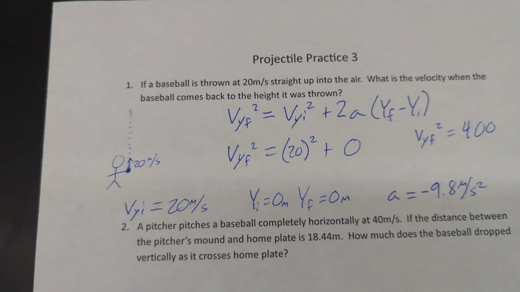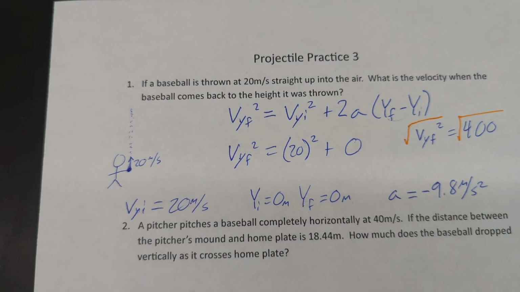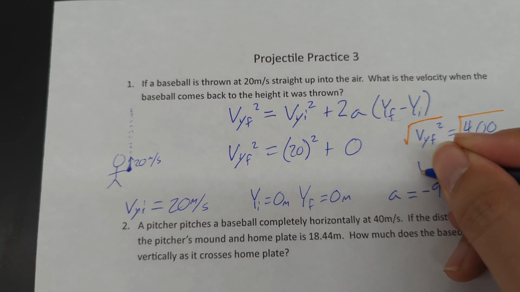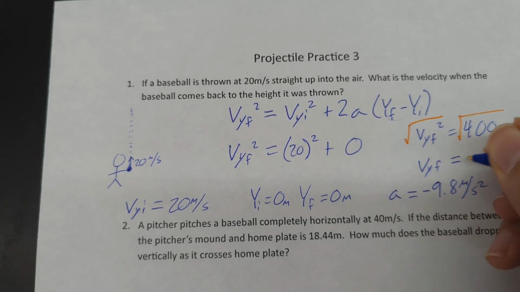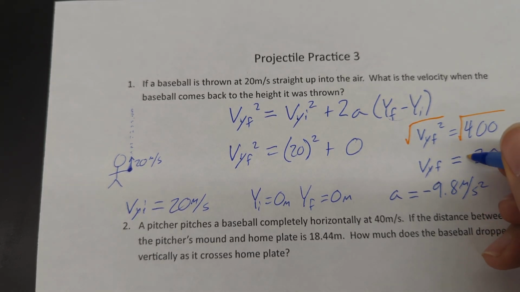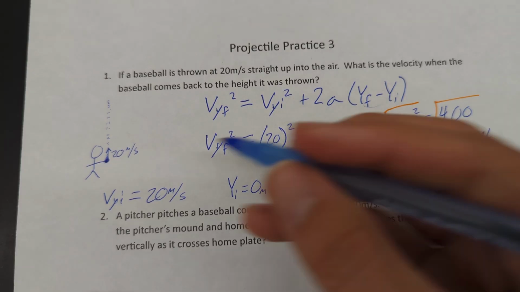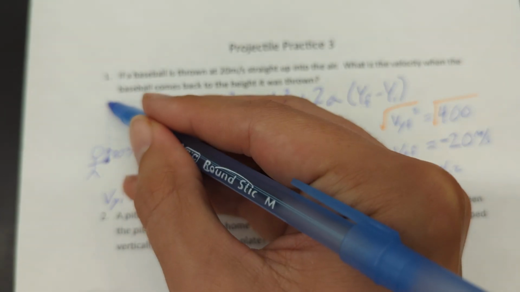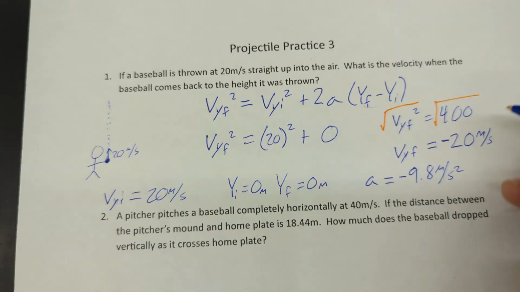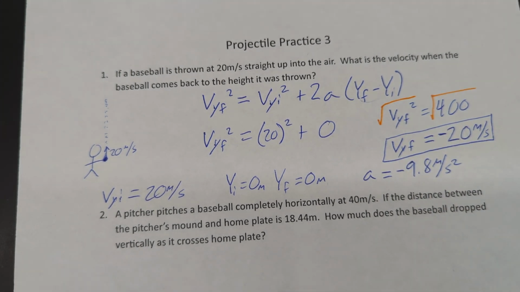Take the square roots of both sides. And this is where you got to use your brain, because it could be 2 answers. It could be 20 meters per second, or it could be negative 20 meters per second. We know that when we started, this was our positive direction, and it's coming back down, so our answer is negative 20 meters per second.